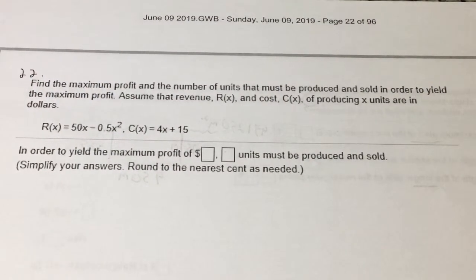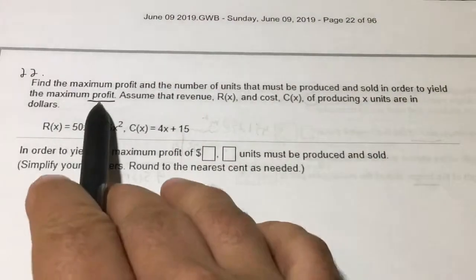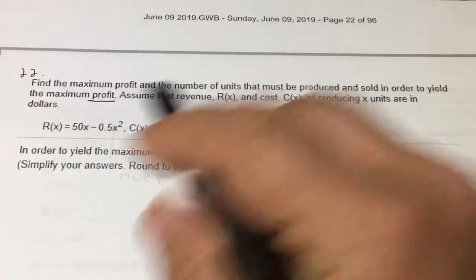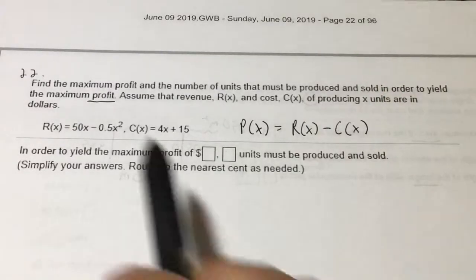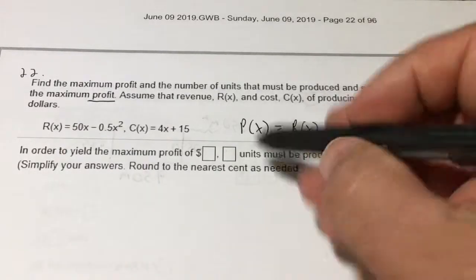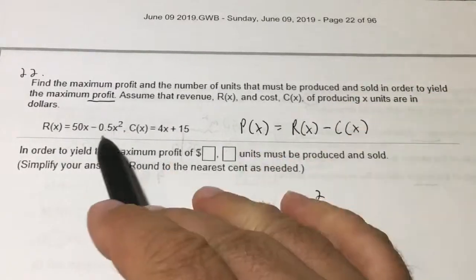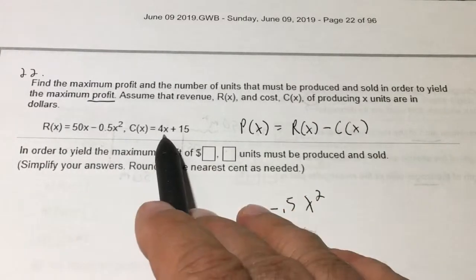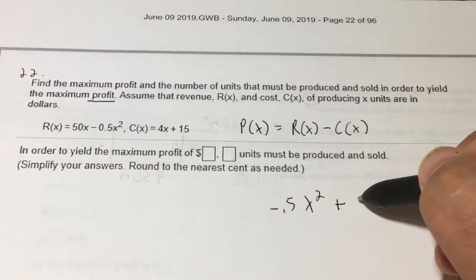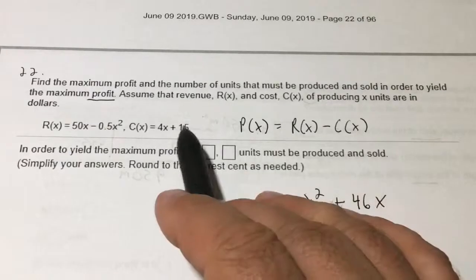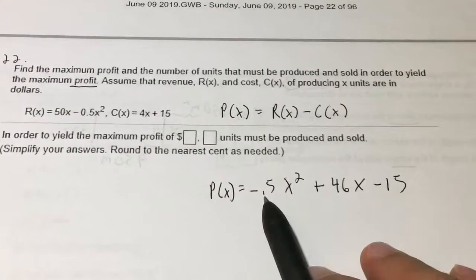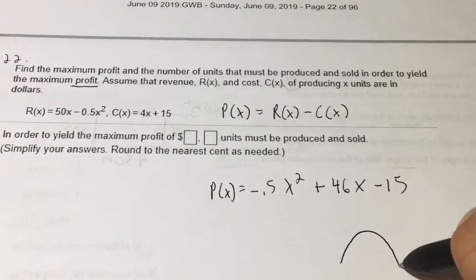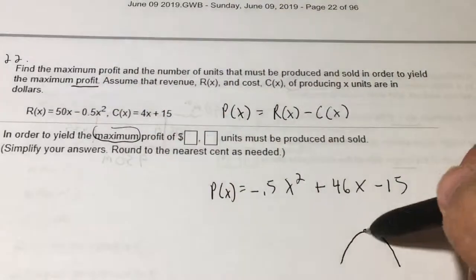They want me to find the maximum profit. And let's recall that profit, P of x, is equal to R of x minus the cost, C of x. So I have to do negative 0.5 x squared. And then this 50x minus 4x, which I believe is plus 46x. And then I have to subtract the 15. So that's my p of x. And now I'm going to graph that. It's a negative x squared, so it's going to look like this. And they want me to maximize the profit, so that would be the vertex.